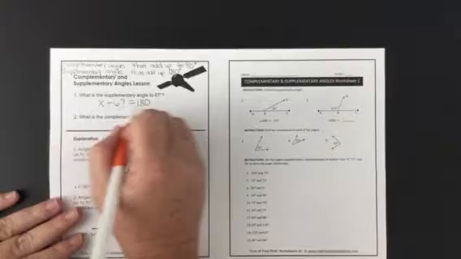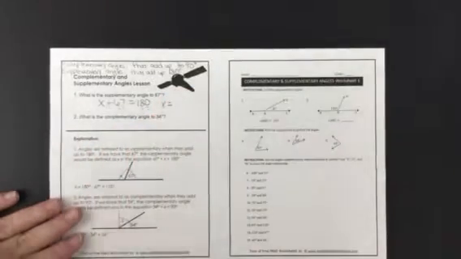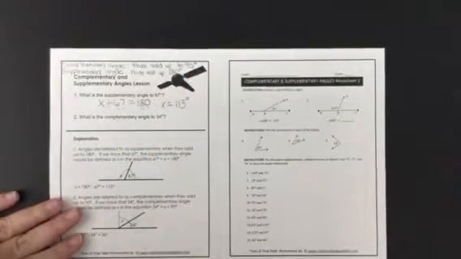Subtract 67, subtract 67. The supplementary angle to 67 degrees is 113 degrees. That's as easy as supplementary and complementary get.